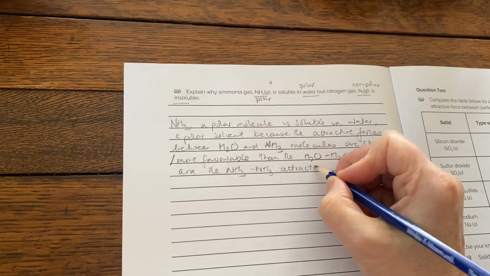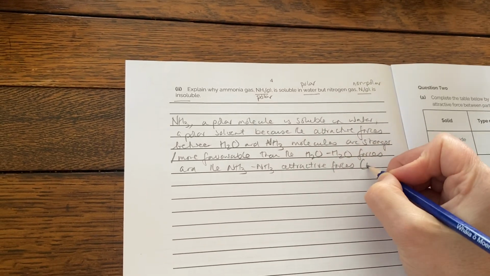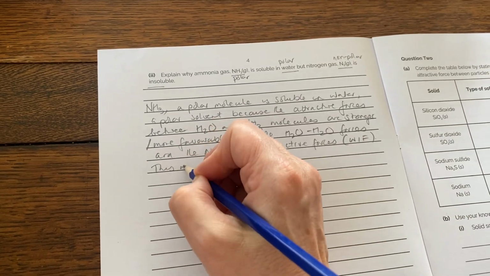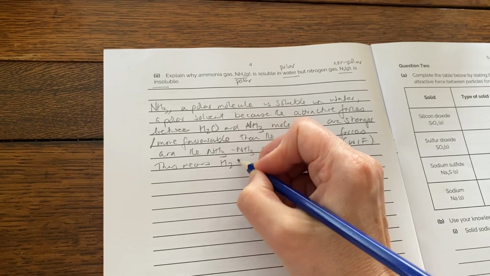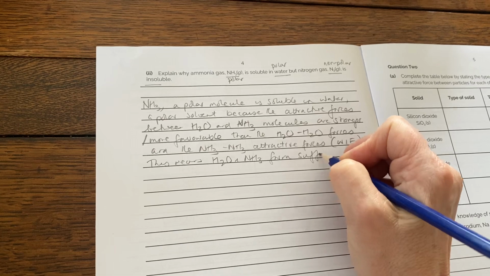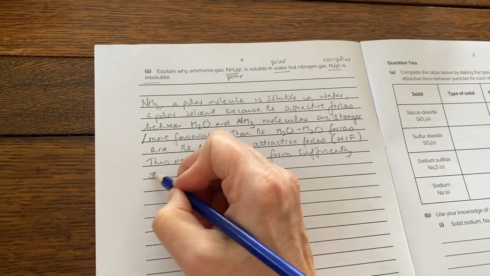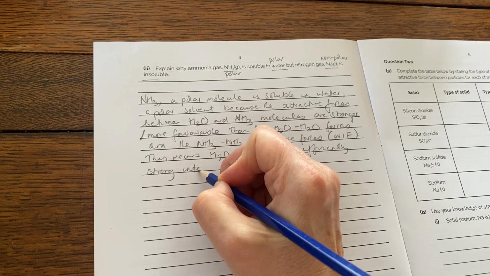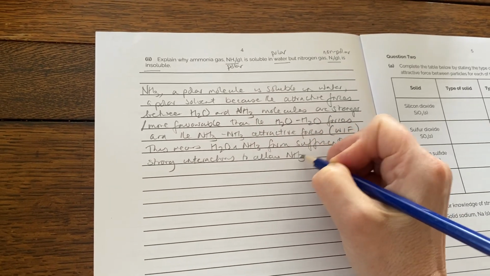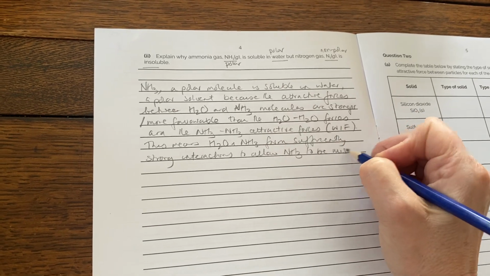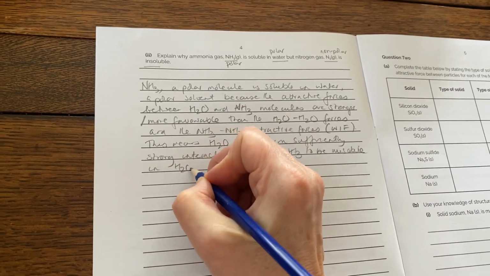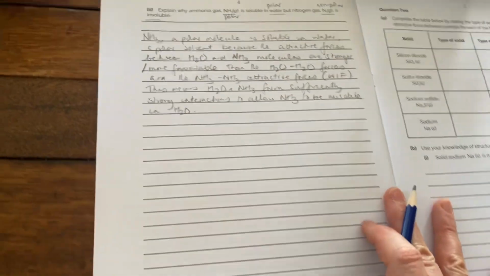Put attractive forces, and in fact I can put with there. This means H2O and NH3 form sufficiently strong interactions to allow NH3 to be miscible in H2O. So I do need to mention the polarity somewhere there.